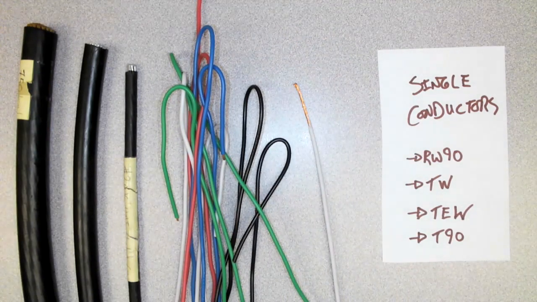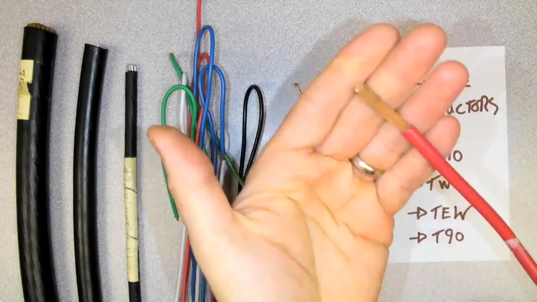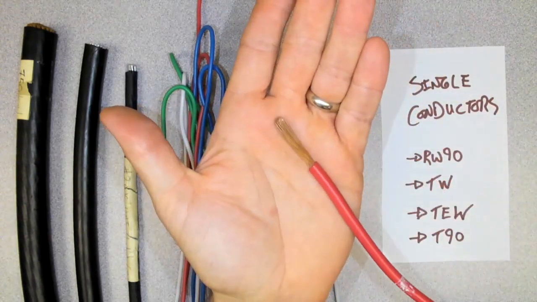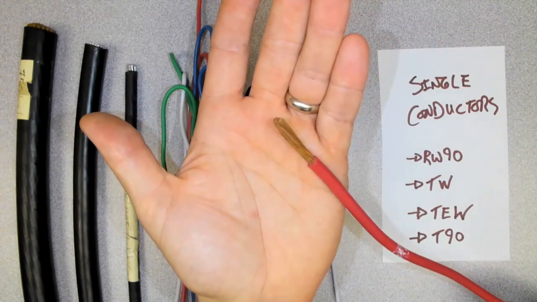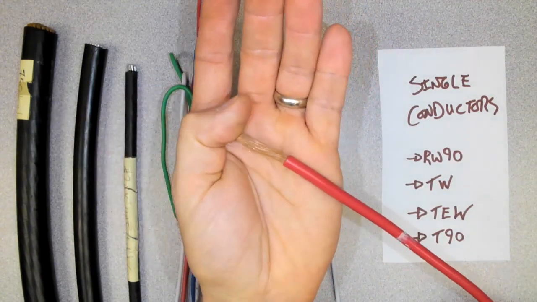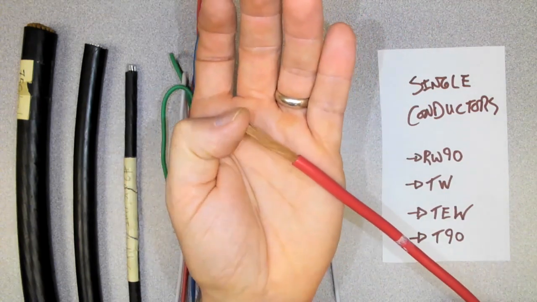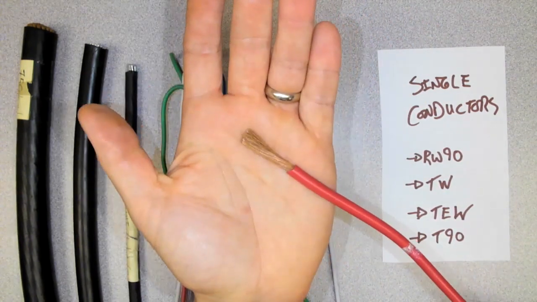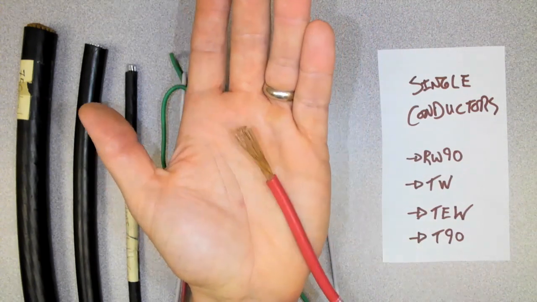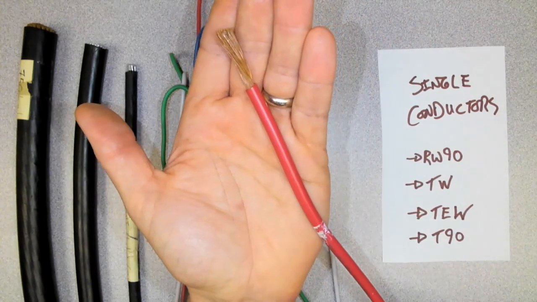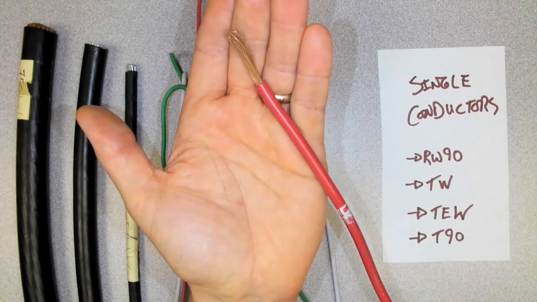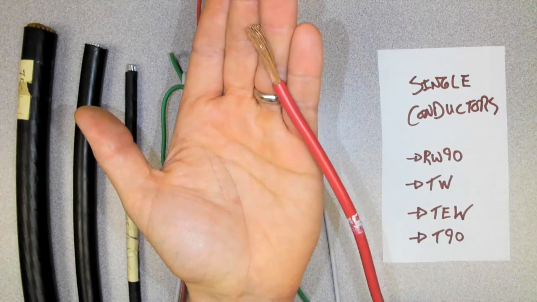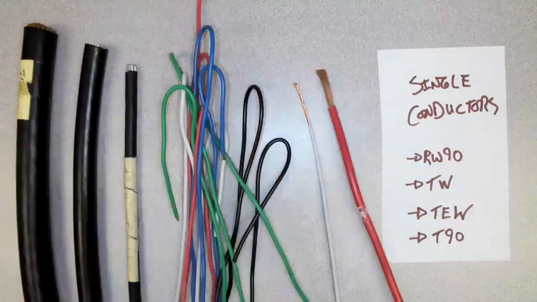Now, there are other types of single conductors that are finely stranded, and this would be an example of that. This is a TEW insulated conductor. And this highly flexible conductor is made up of a significant number of individual strands. What else is unique about this type of single conductor is that the insulation is rated for 105 degrees centigrade, which means we often use it when connecting to equipment that generates heat.